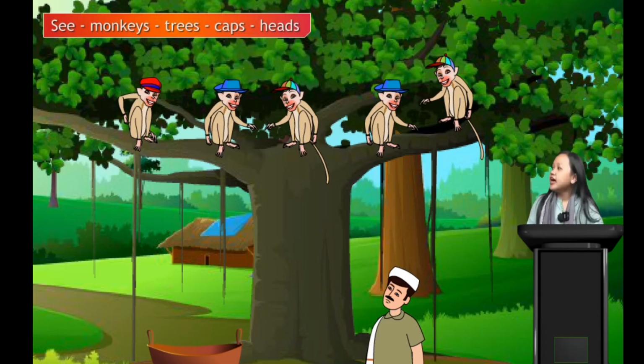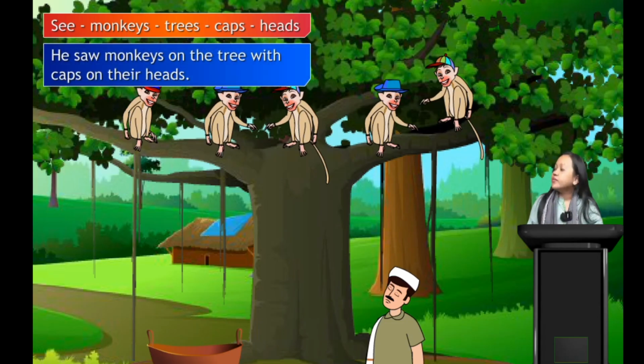Okay. Next. Now again we can see a few words in front of us. With these words again, what do we have to do? We have to make a sentence. What are these words? See, monkeys, caps, hats. Okay. So let's make a sentence with these words. What does it say? He saw monkeys on the tree with caps on their head. Okay.